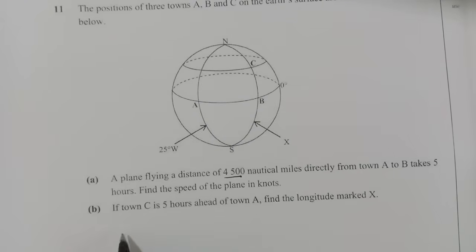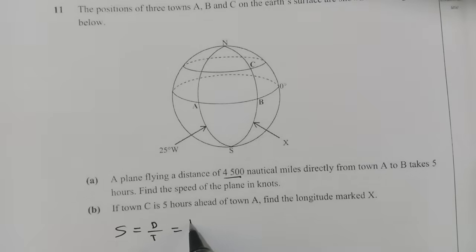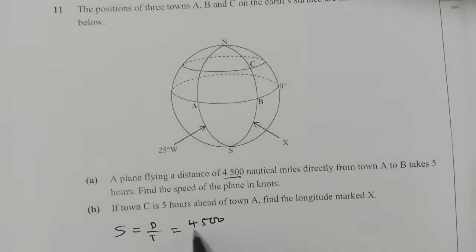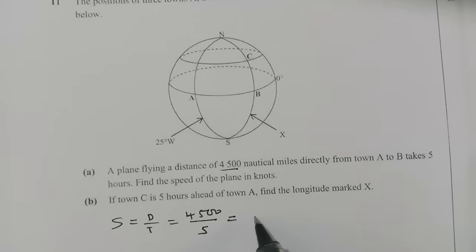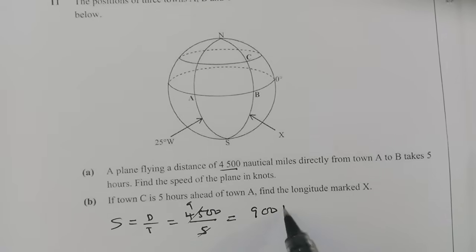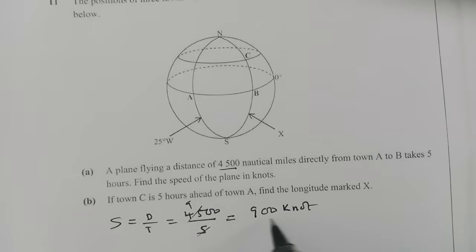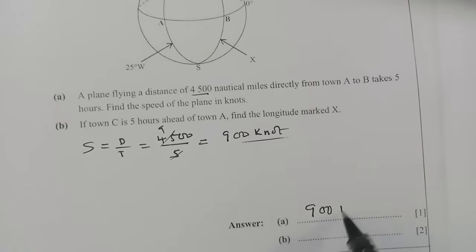So we know speed is equal to distance over time. So what is our distance? It is 4,500 over time, which is 5 hours. When you divide, this is 9, you remain with 900 knots. So this is our solution. We put it right here, 900 knots.